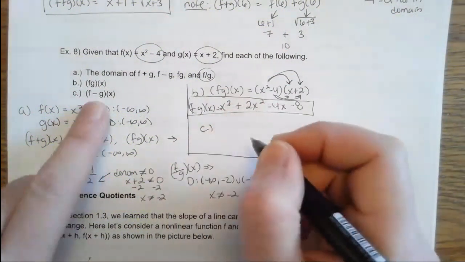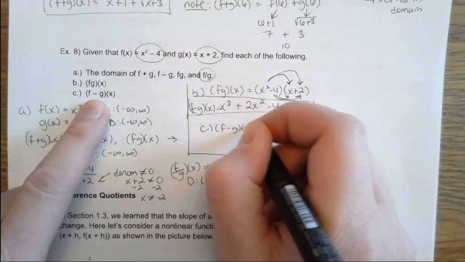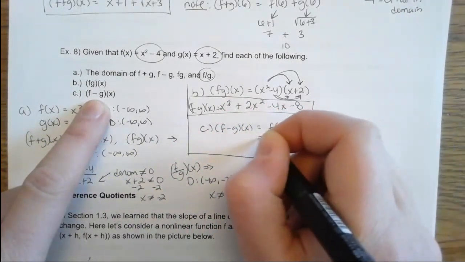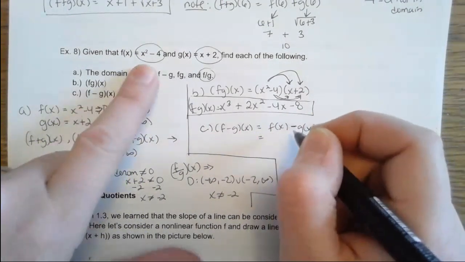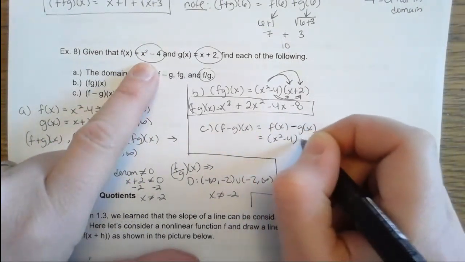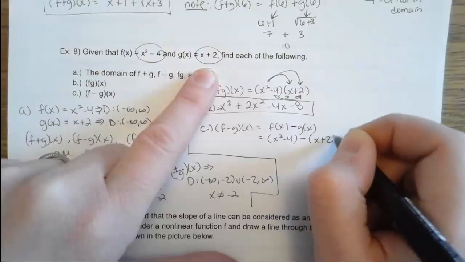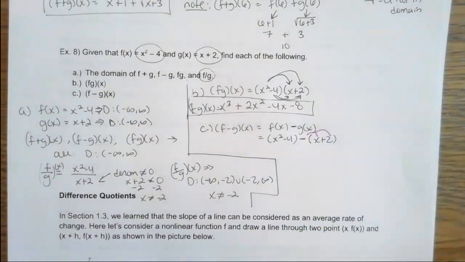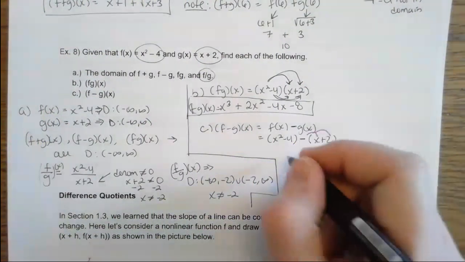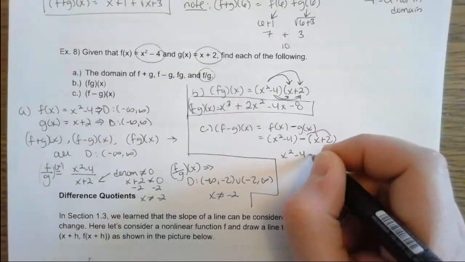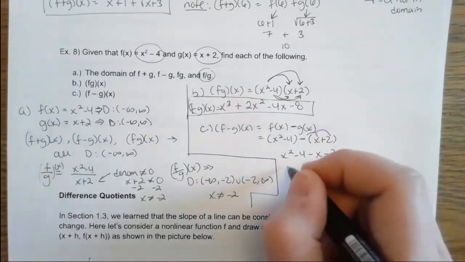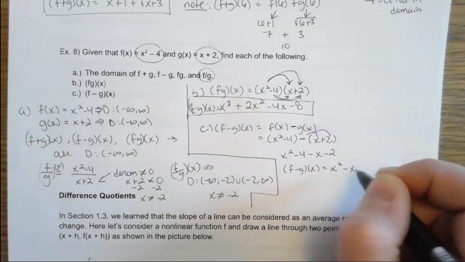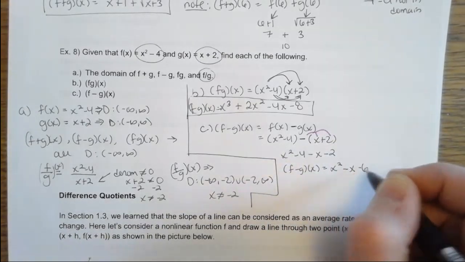If I'm doing subtraction, again, you're just subtracting the functions, but you do want to be careful with that minus sign. So my f function is x squared minus 4 minus my g function is x plus 2. So don't forget, when you are subtracting, you are distributing that negative, and that's the mistake that most people make. So I have x squared minus 4 minus x minus 2. So I have x squared minus x, and then combining my like terms, I have a minus 6 here.